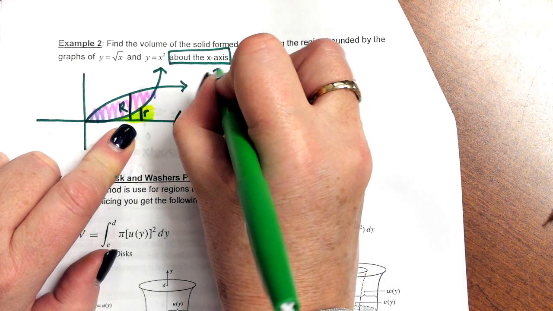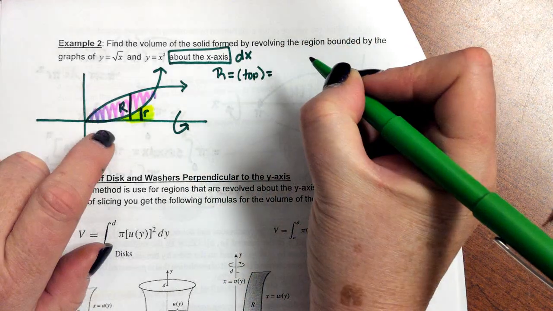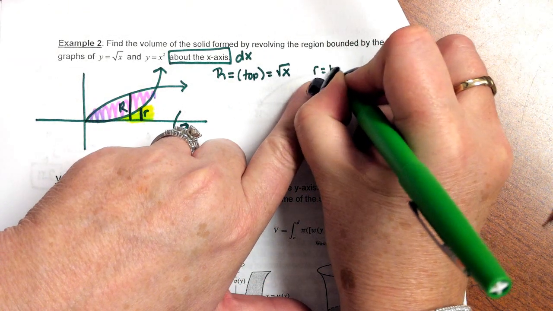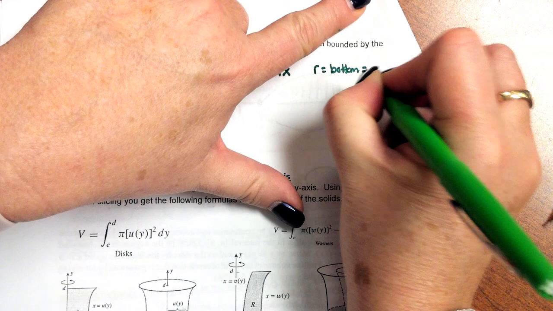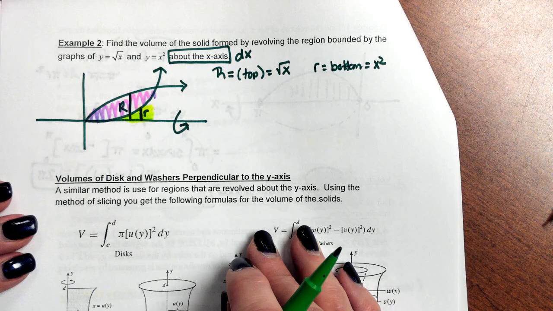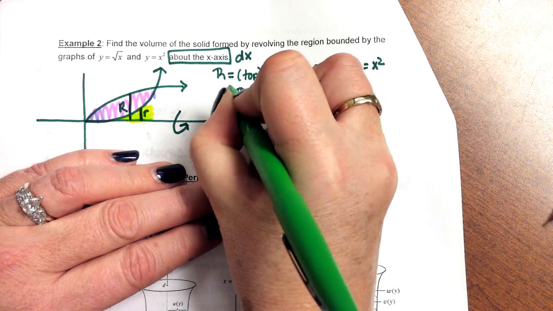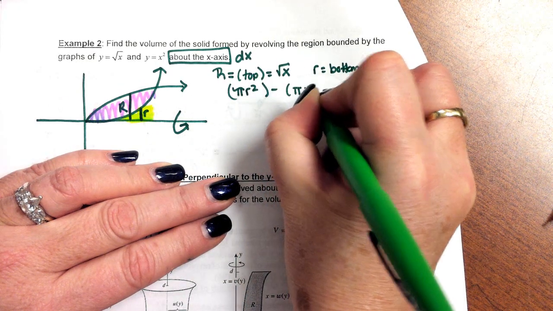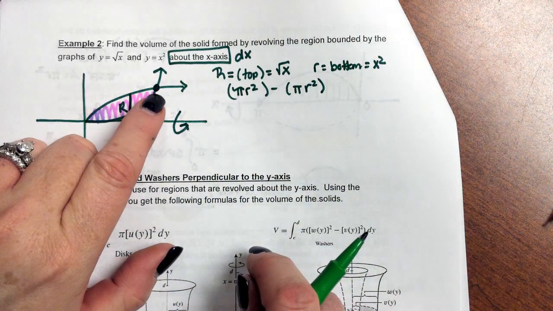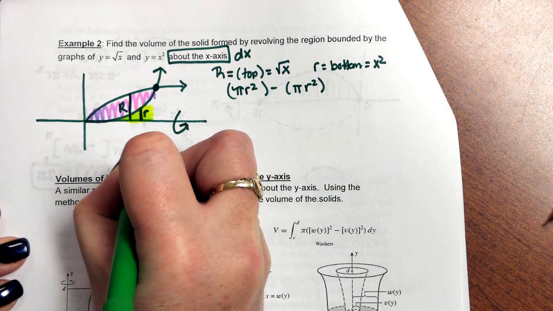So then my outer radius is going to be the function that's on the top, which is your square root of x. Your inner radius, which is the function on the bottom, is x squared. So then to find your volume, remember it's going to be pi r squared minus pi r squared. So you do have to find this point of intersection, just like what we've been doing, in order to calculate the bounds.